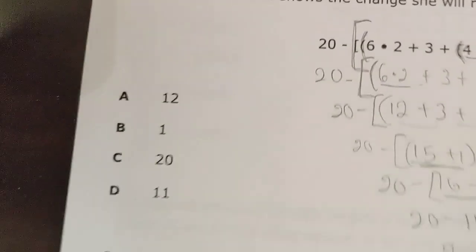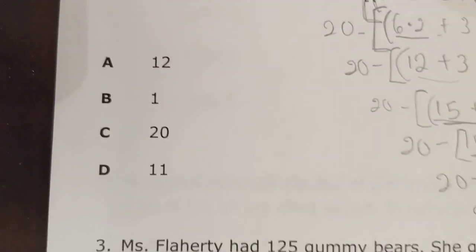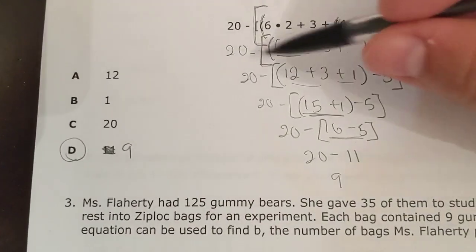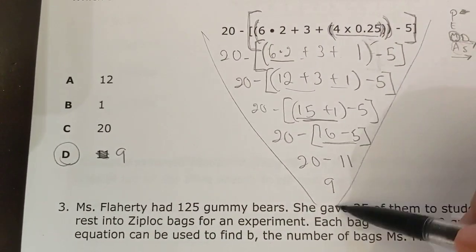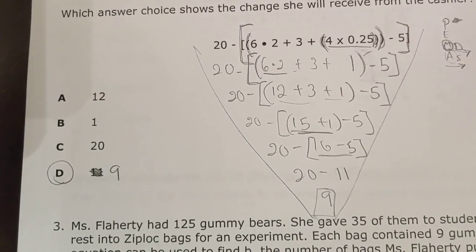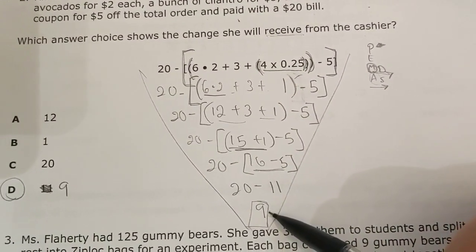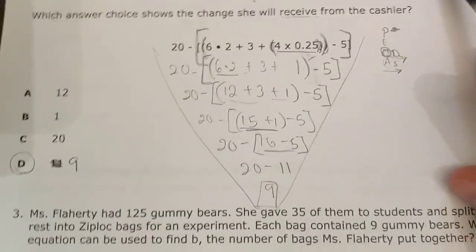And as you can tell, that's not one of the answer choices. That's one of the mistakes that this review had. So go ahead and change this 11 and put a 9 right there, and then circle answer choice D. So if you have that when you turn in your review, I know that you watched this video and I know you have the right answer. So this is what you should end up with, because that's your final answer for that simplification, which means that she's going to receive $9 back change.